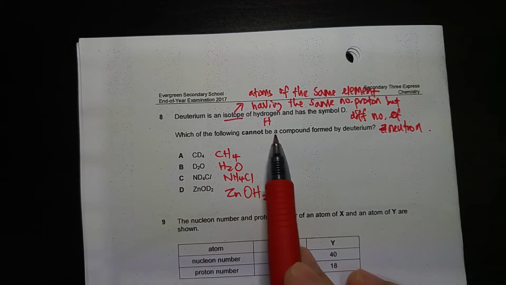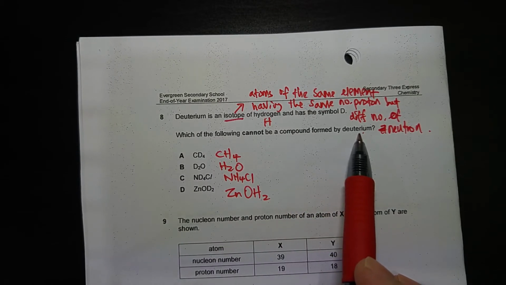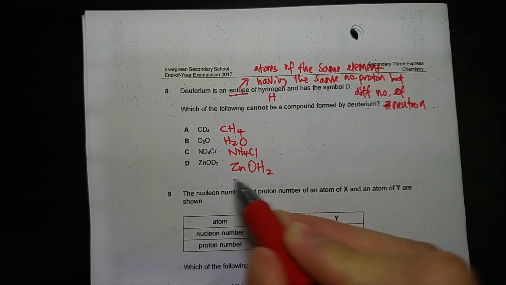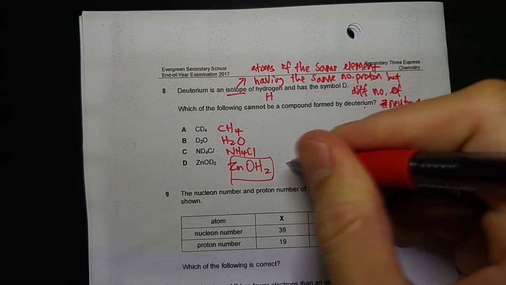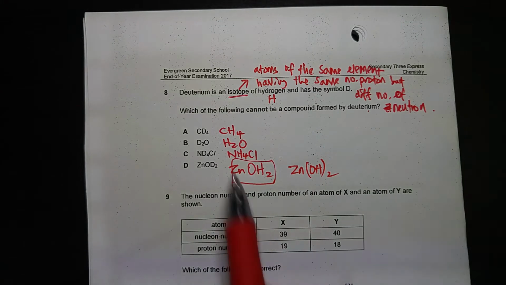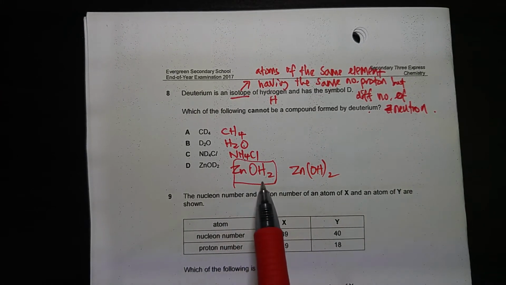Which of the following cannot be a compound formed by deuterium? Which means that cannot be a compound formed by hydrogen, because deuterium and hydrogen are the same element. So which one? This one is wrong. Zinc hydroxide, it should be Zn(OH)2. It should be like that. This one is methane, water, ammonium chloride. So this one is wrong. D.